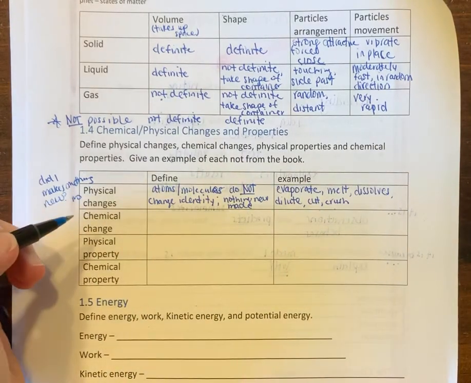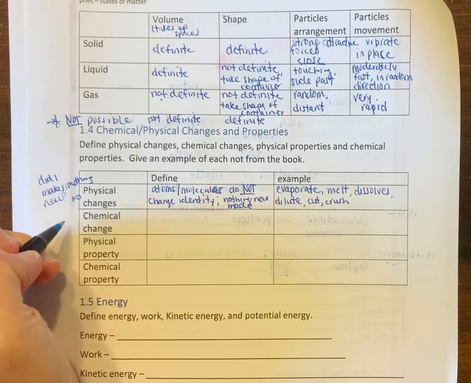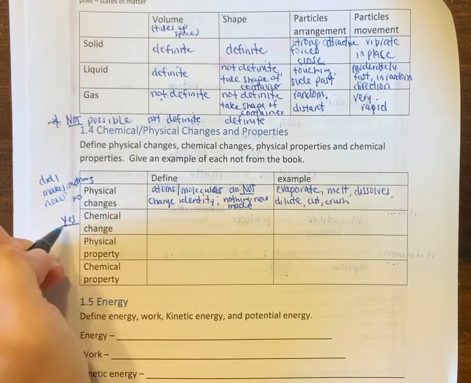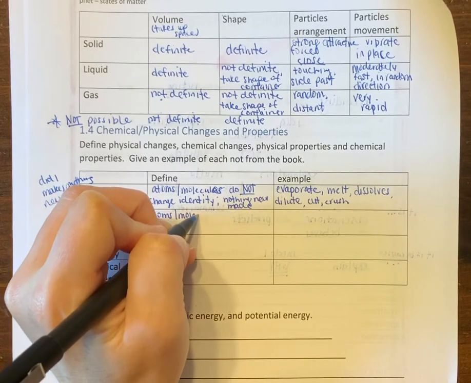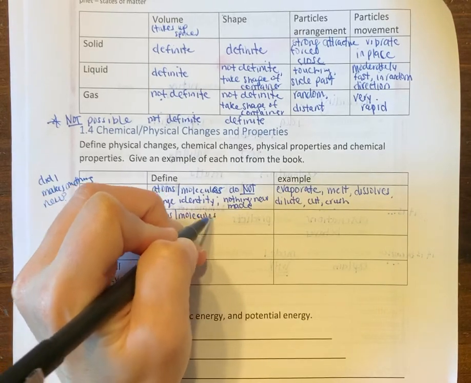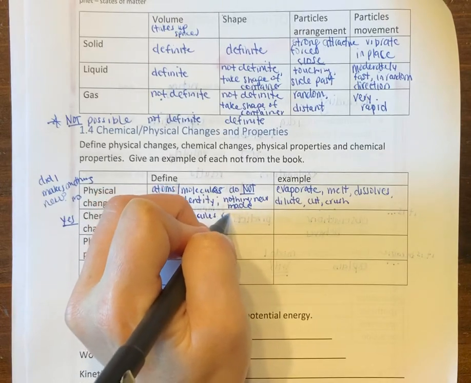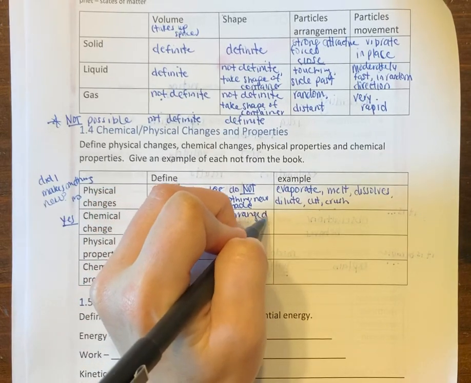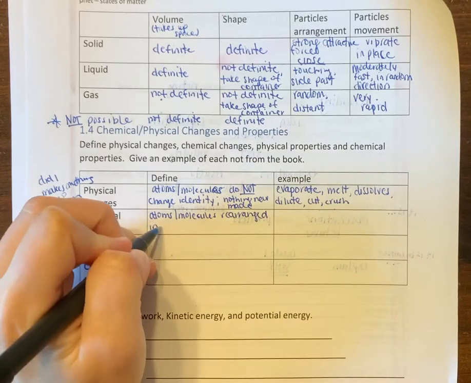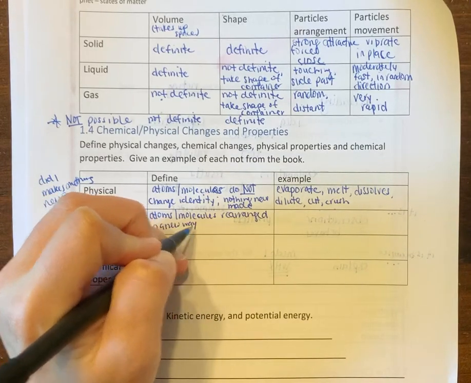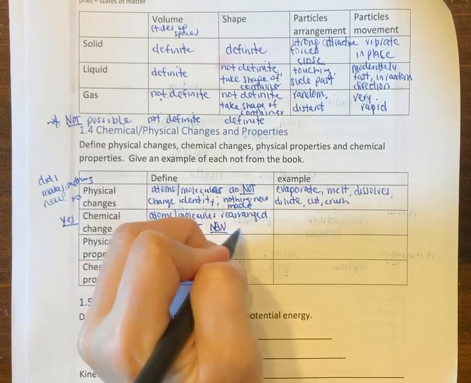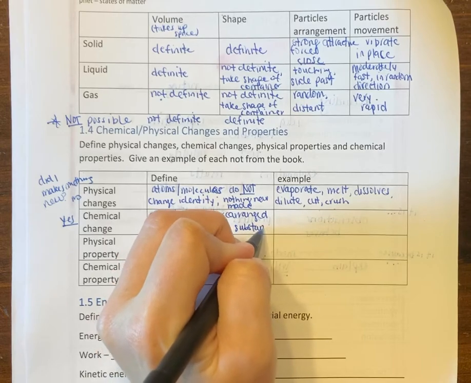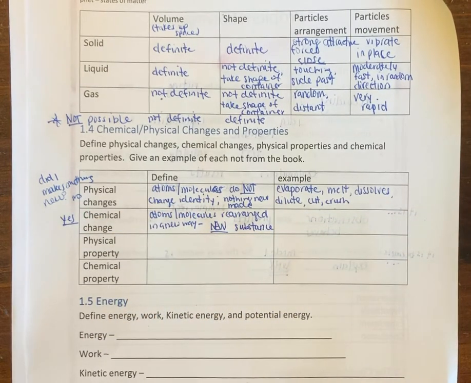And a chemical change. Here, did I make anything new? Yes. Here your atoms or your molecules are rearranged in a new way. So here you do make a new substance, or maybe more than one. It kind of depends.